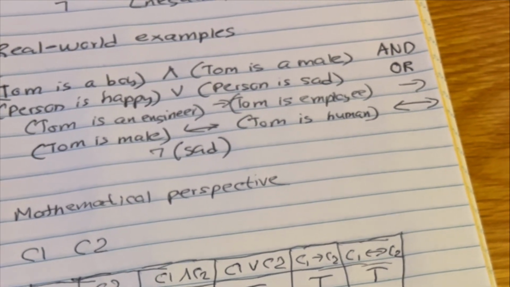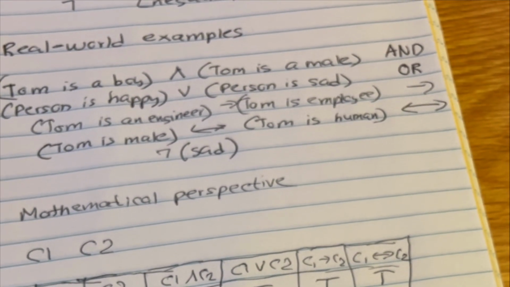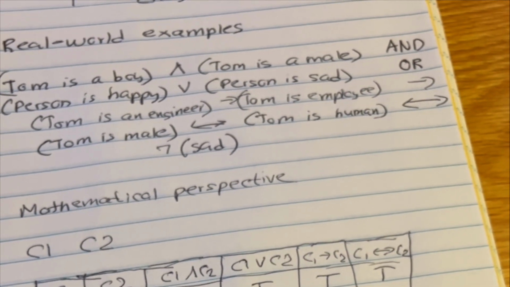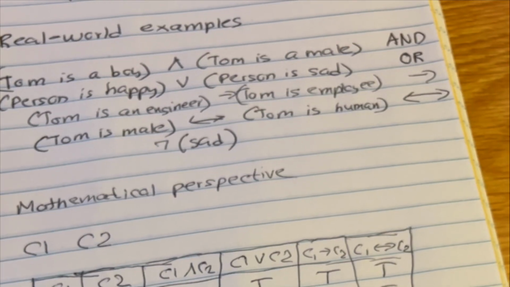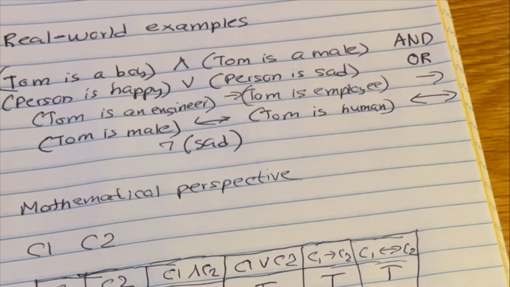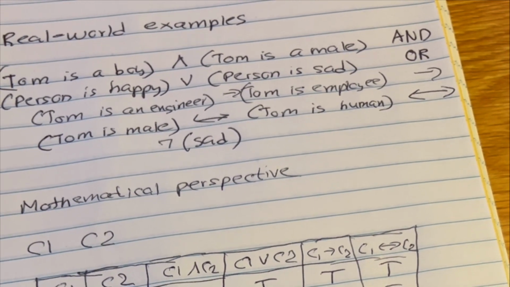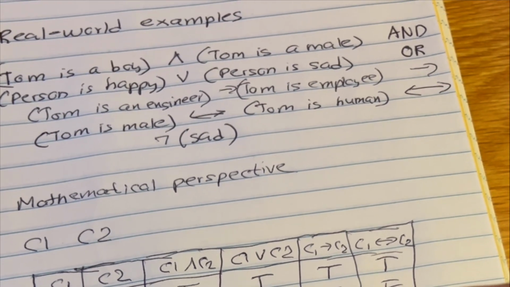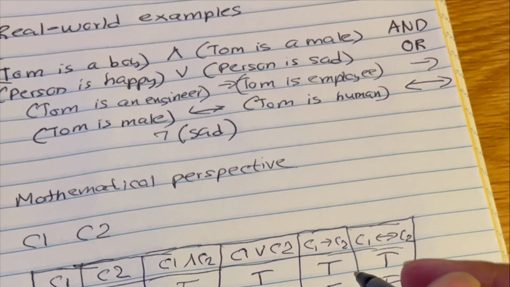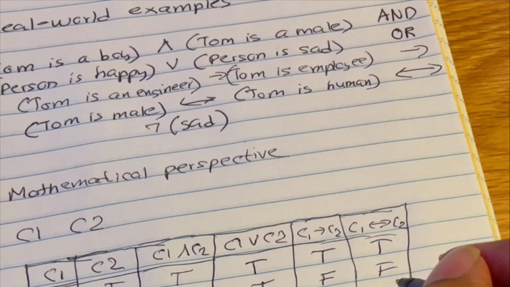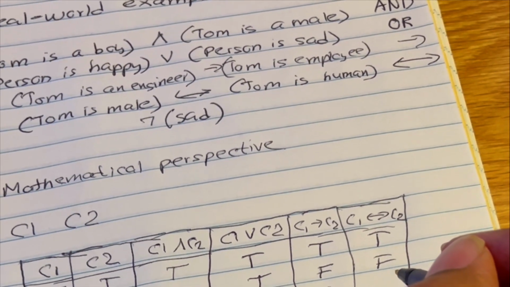Now, if you make the first value false and the other value true, so again, false and true would evaluate to false. Then false or true would evaluate to true. And false implying true means, if something is false and it's implying some truth out of it, it would be true. But the other way around, it won't hold. If something is true, it cannot imply false.